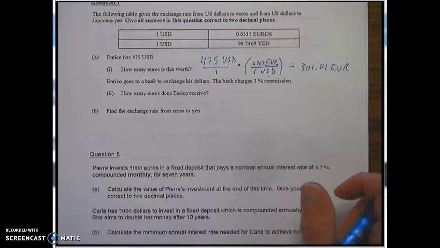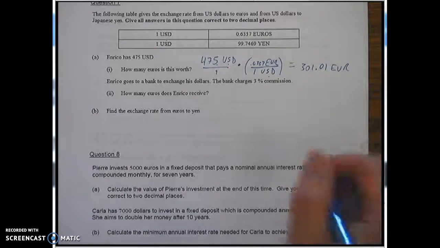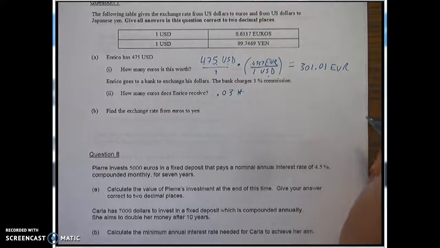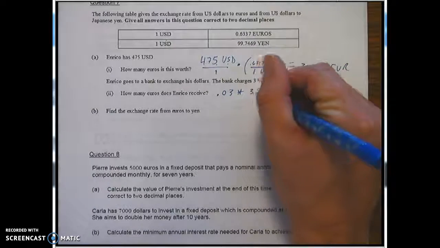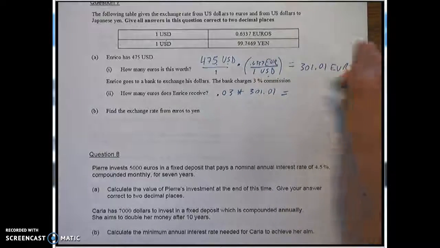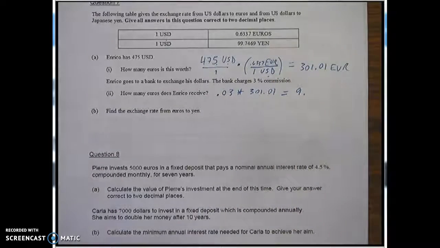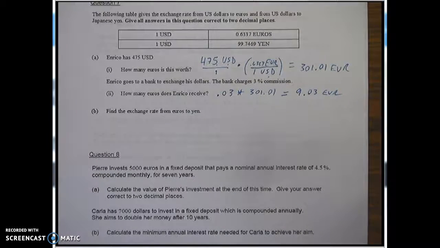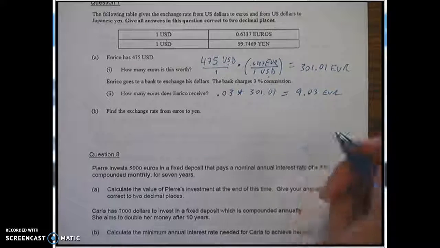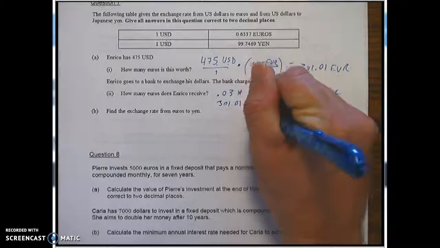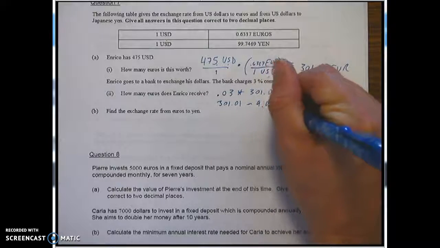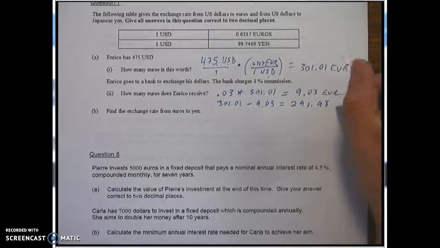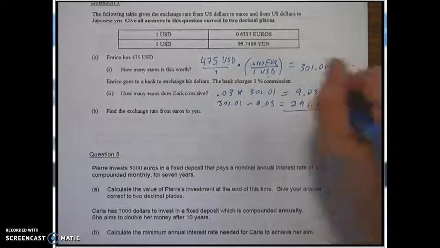Well, if I figure out what 3% commission is, I'm going to take 0.03 times the euros that he got, 301.01, and that's just about 9.03 euros. So instead of the guy getting them, it's going to go directly to the bank. So the amount he actually receives is that 301.01 minus the 9.03. He's going to actually receive 291.98 euros after the bank takes their cut.